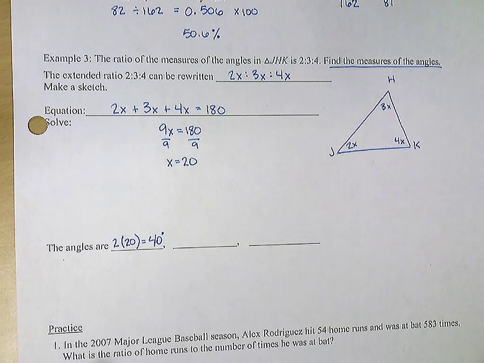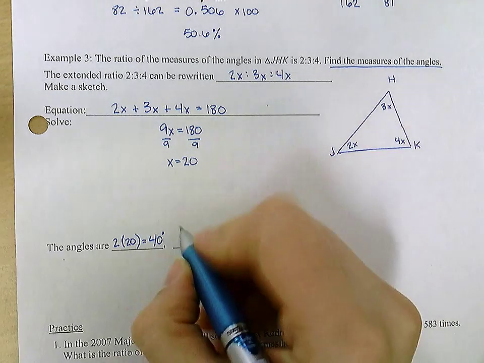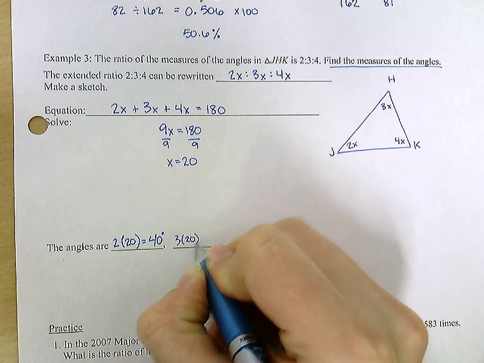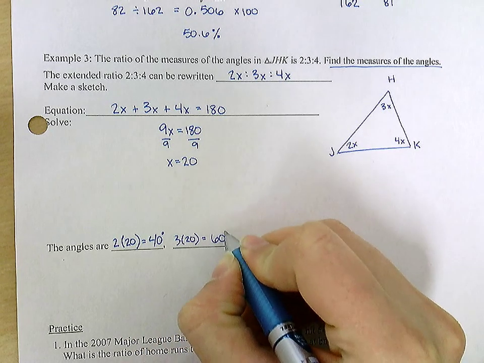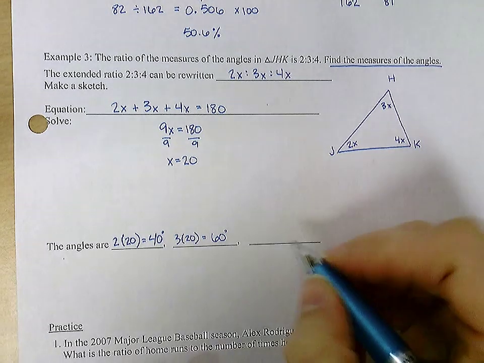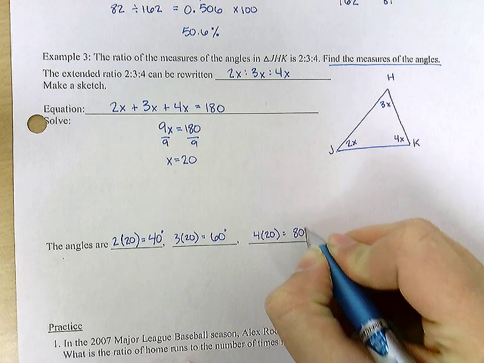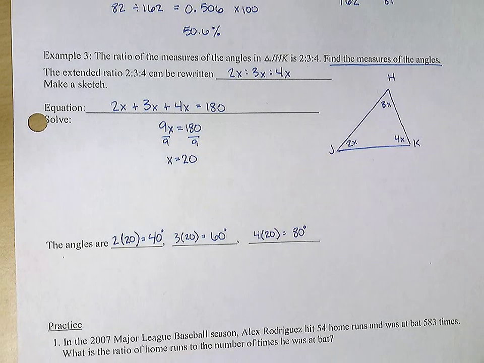So one angle is 40 degrees. Same thing with this 3. We'll have 3 times 20. That's 60 degrees. And then 4 times 20 is 80 degrees. So those would be the 3 angles within that triangle given that ratio.